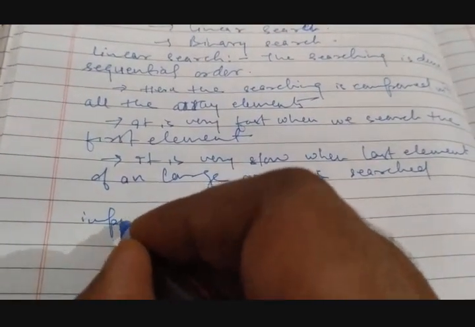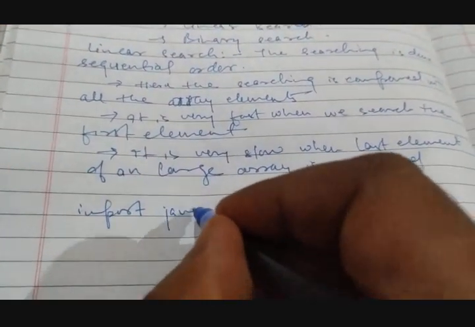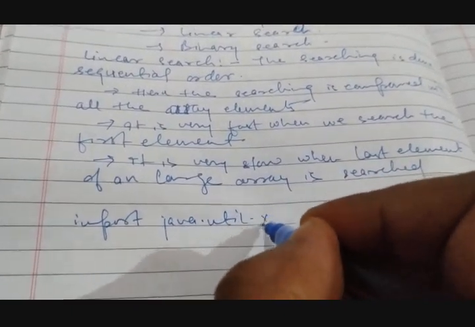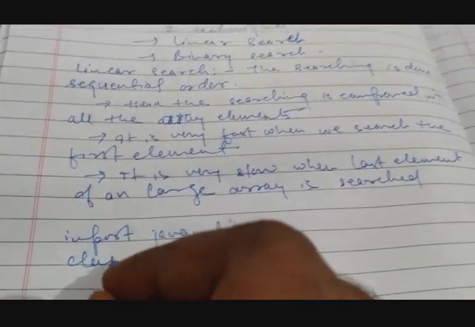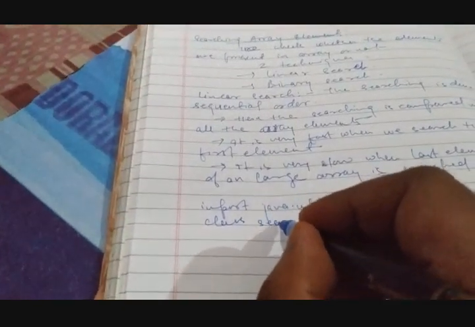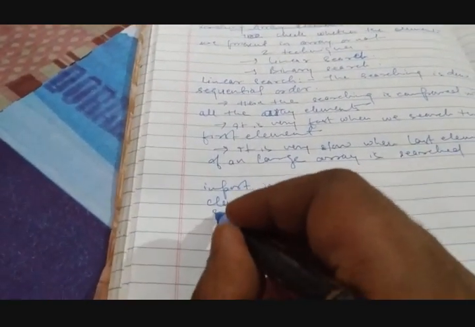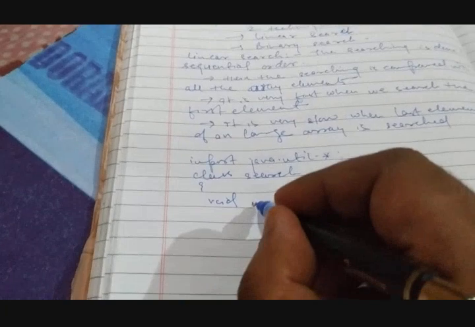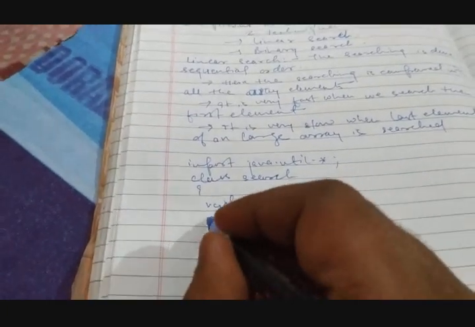So import java.util.* class Search, void main. Now you need a scanner.